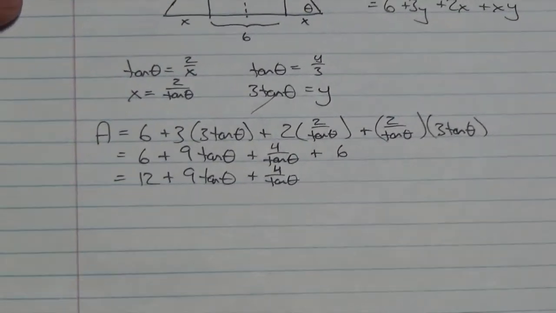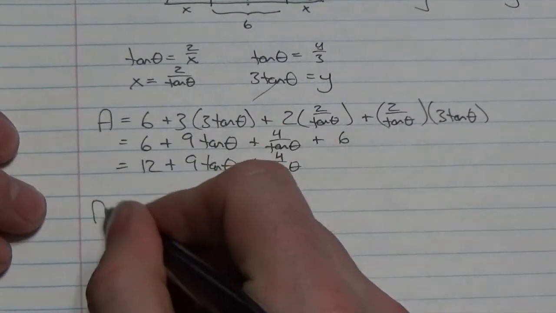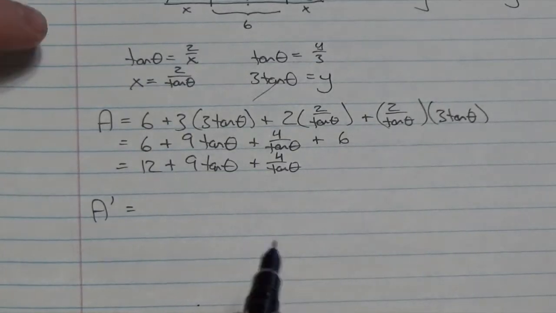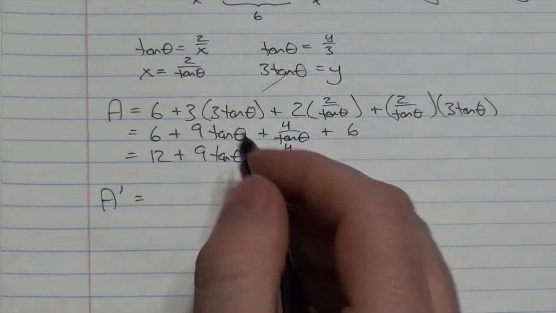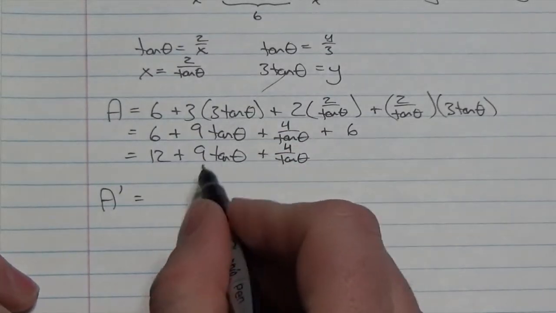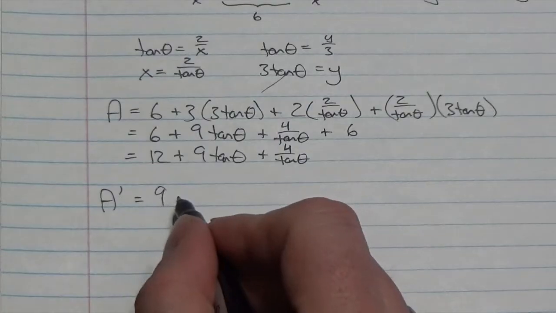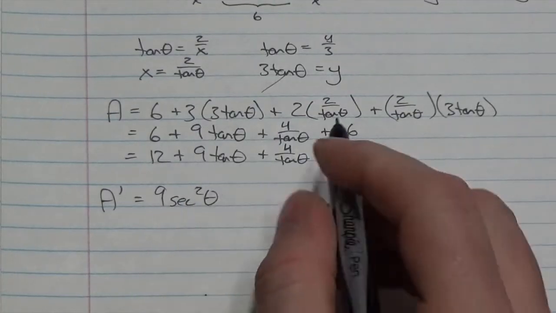Well, what I do is I take the derivative. So now we're going to take the derivative of area with respect to just the single variable, theta. The derivative of 12, 0, goes away. That's wonderful. The derivative of 9 tangent theta will be 9 secant squared theta.